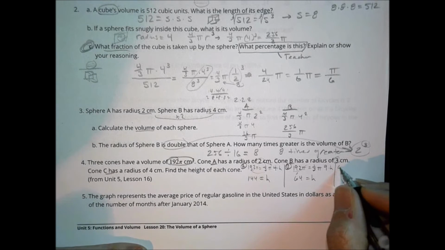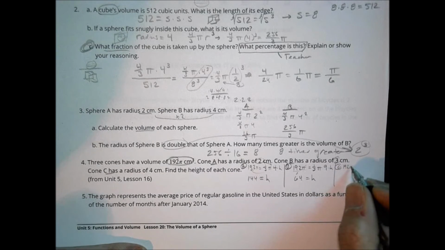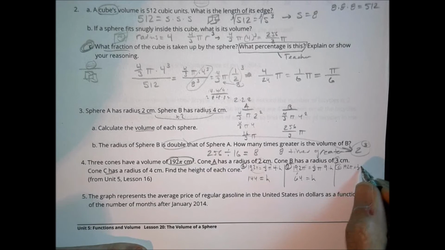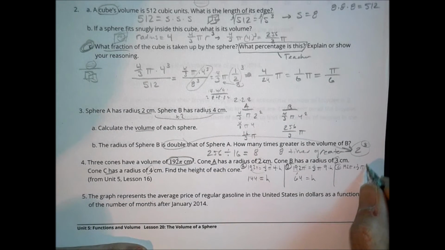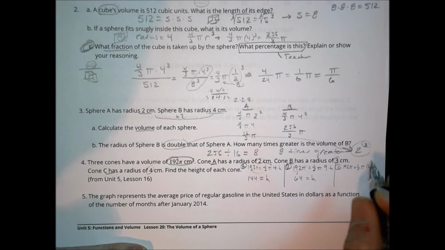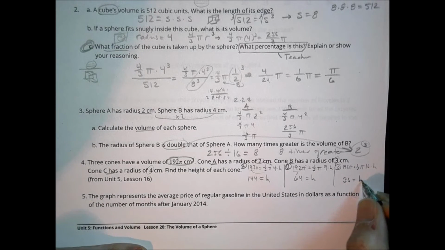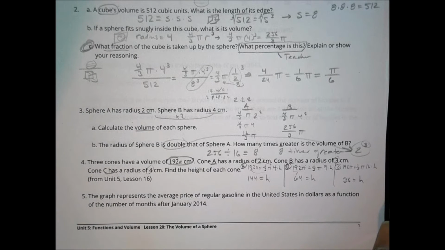And C, 192 pi equals 1/3 pi times the radius squared, which 4 times 4 is 16 times the height, which I forgot the other one, sorry. So we multiply by 3, divide by 16 to come up with 36 is our value of h there. Okay? And that's really all there is to it. So that's doing it one way there. Is there another way of doing it? There probably is, but let's just leave it for now.